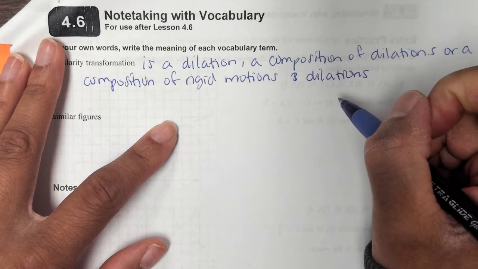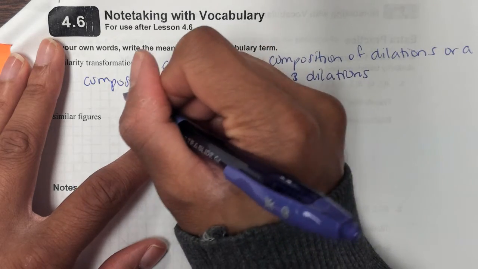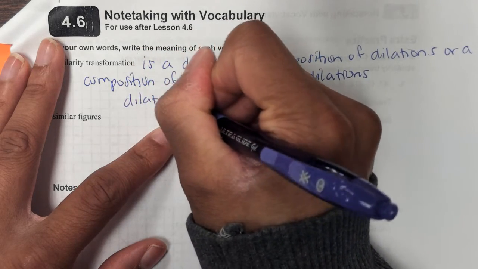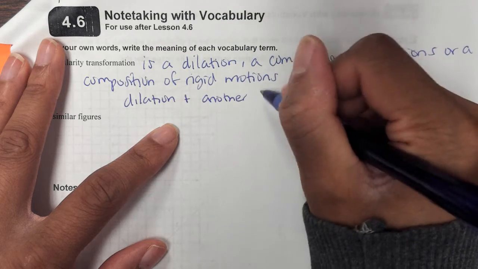So another way to read this textbook definition is really you have a dilation and another figure or another transformation.